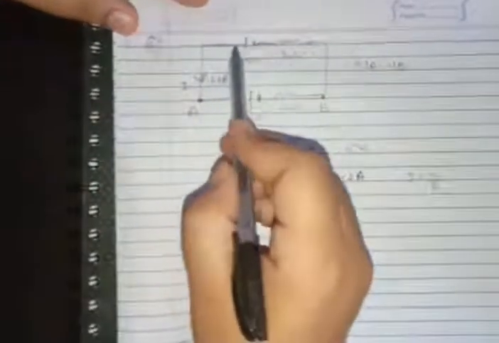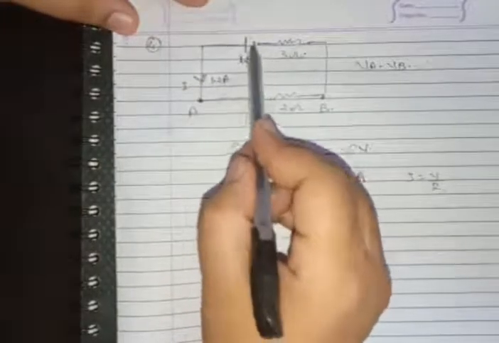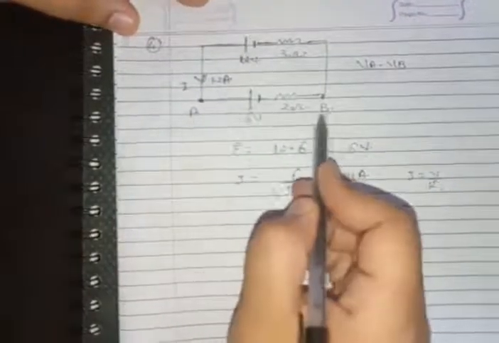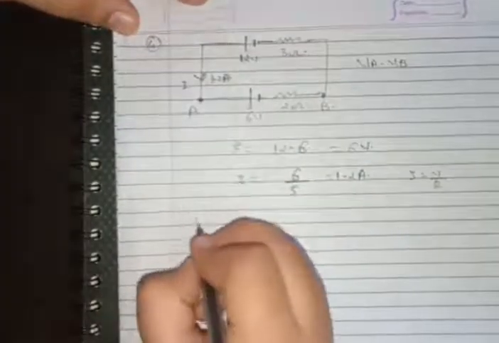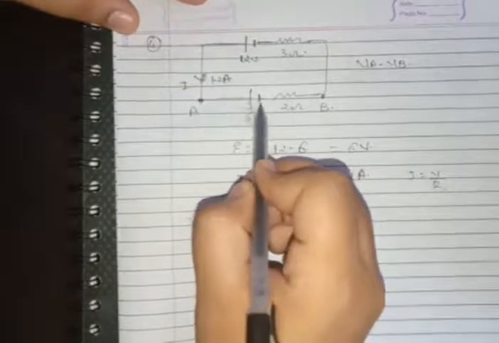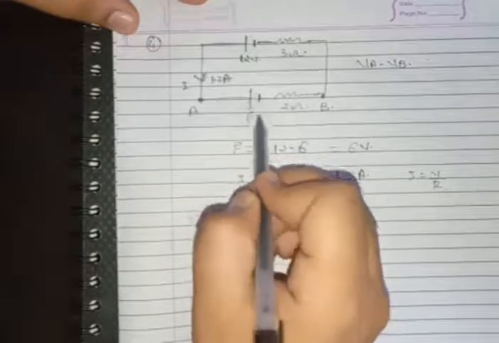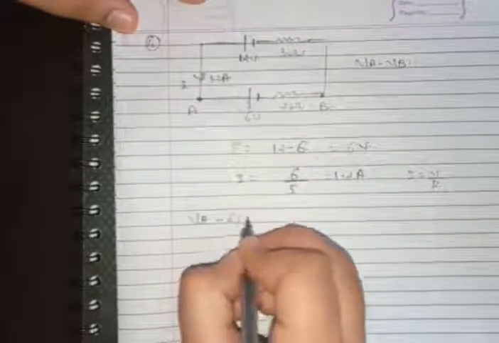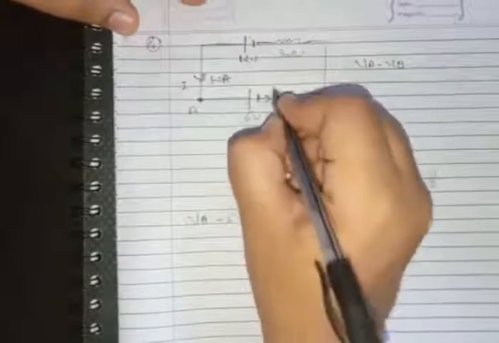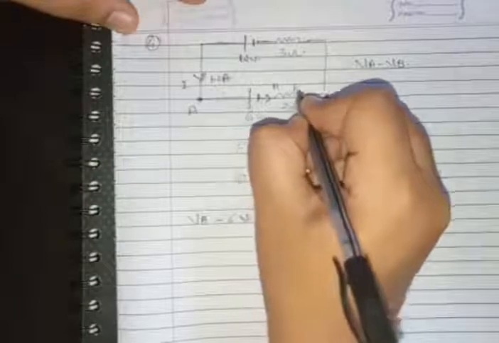It will be in this direction, as the value of 12 volt is more. It will start flowing from positive terminal to negative terminal. Now if we write the potential or KVL equation for this loop, let's say potential at A is VA. Now, through the battery, we are moving from high potential to low potential. So potential is decreased by 6 volt, so minus 6 volt. Here, current is flowing in this direction, and current always flows from high potential to low potential.